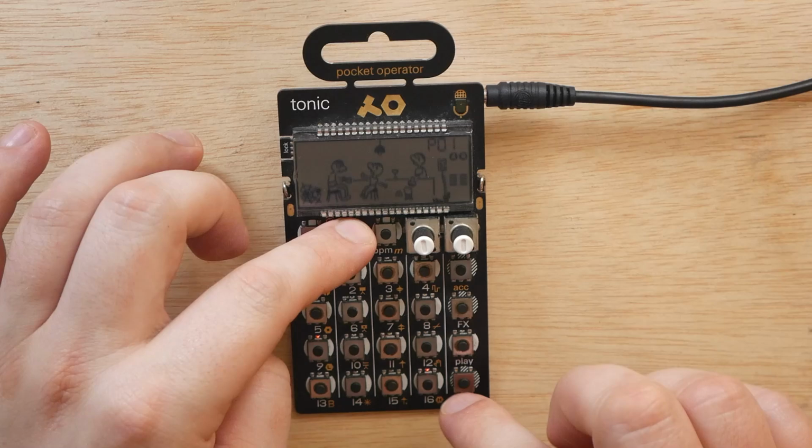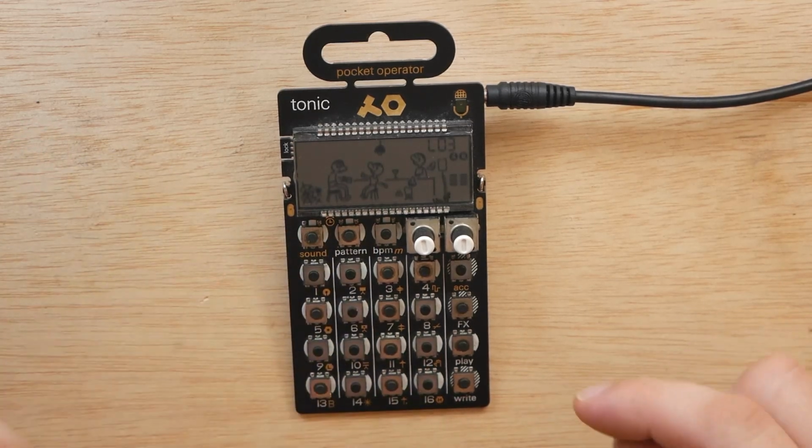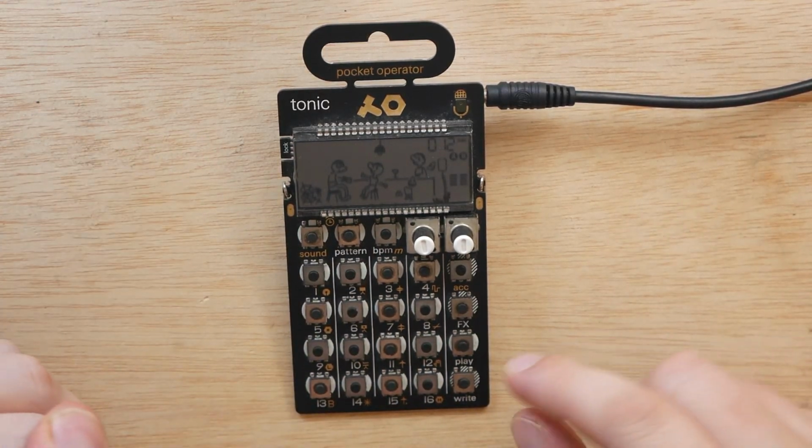So basically I'm going to play you guys two patterns here, and the second pattern has a pretty good sized drum fill in it. Let's listen.